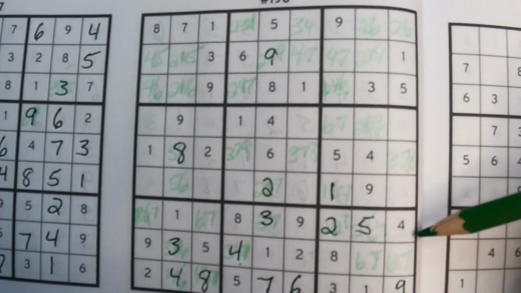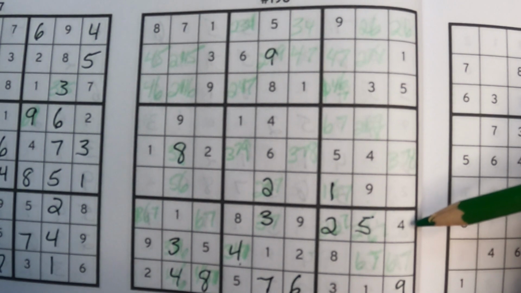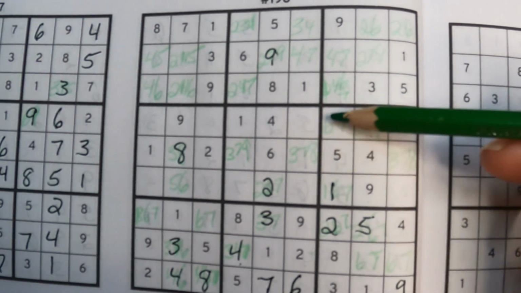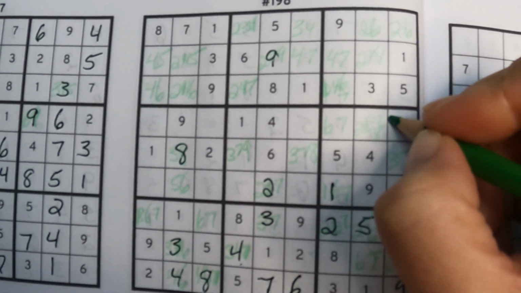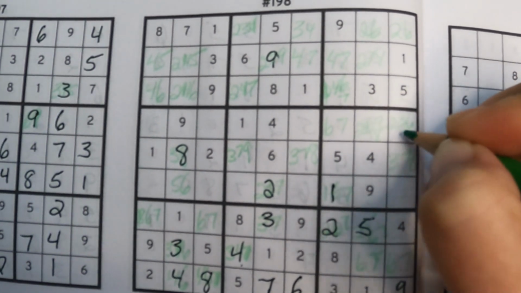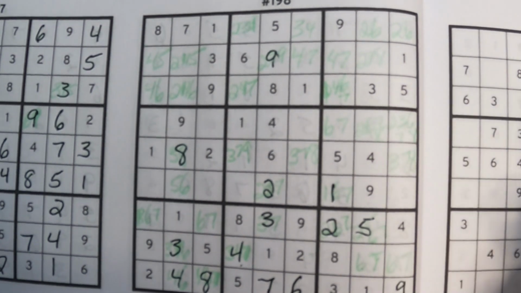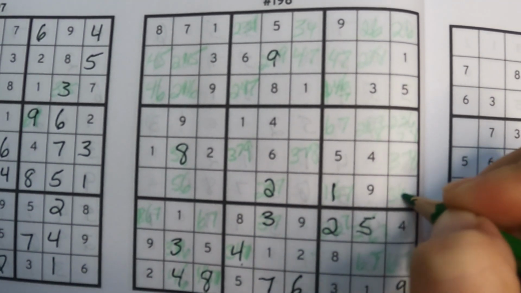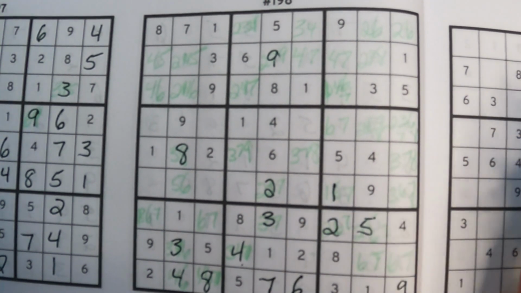For this column, we're missing 2, 3, 6, 7, and 8. No help here, 2, 3, 6, 7, 8. And a 2 here, so 3, 6, 7, 8.